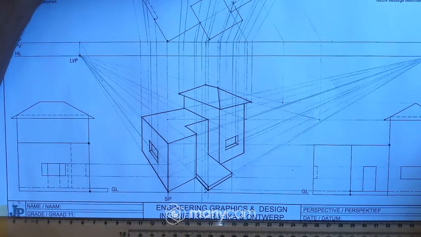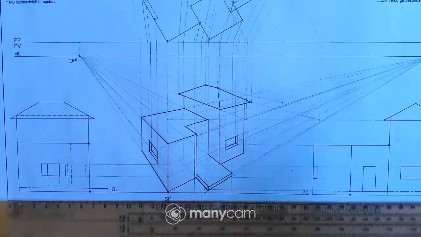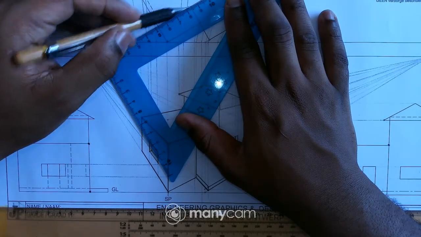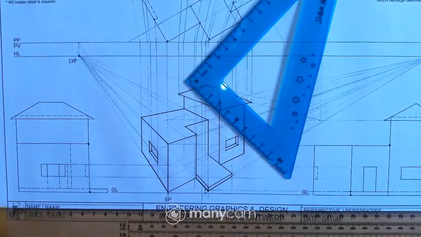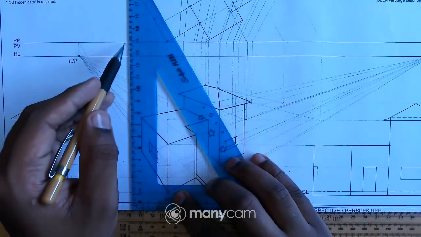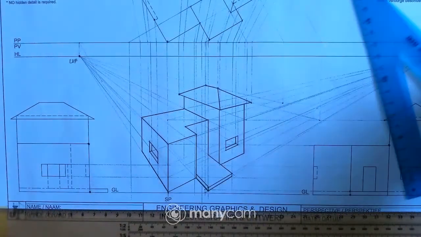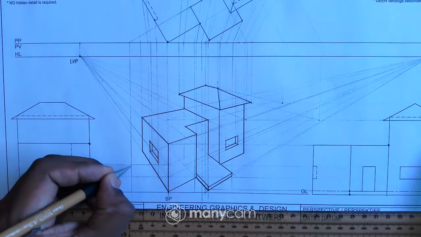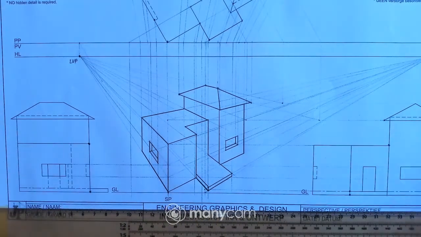Because the door is right on this line, remember I'm trying to get the height of the door. So I can extend this line down to the picture plane and drop this down, and then project the height of the door. That means I have a point there.